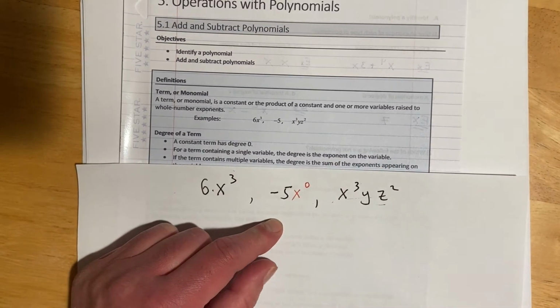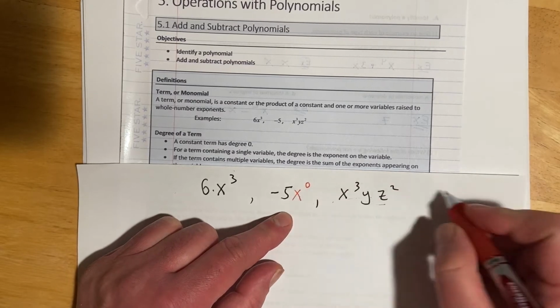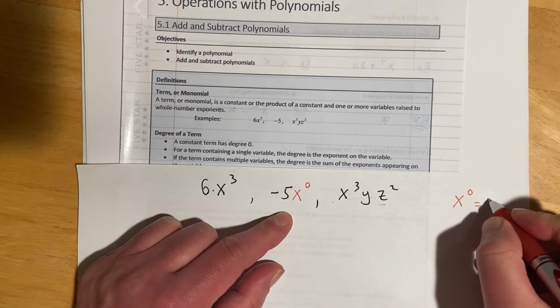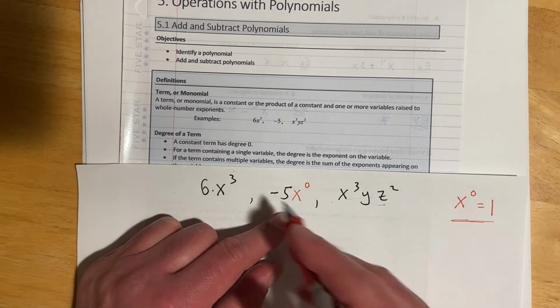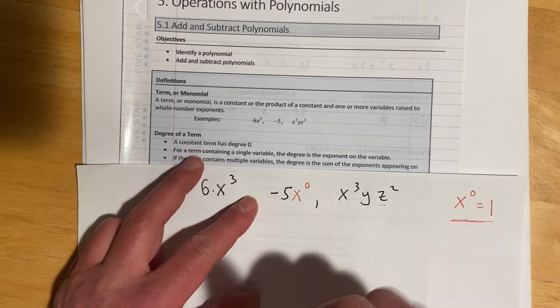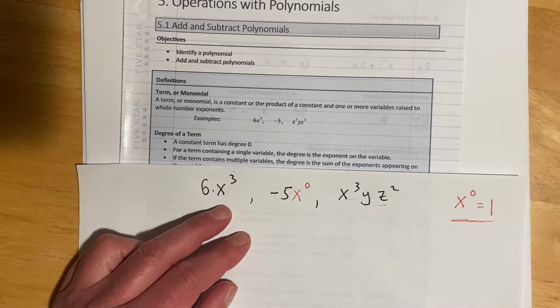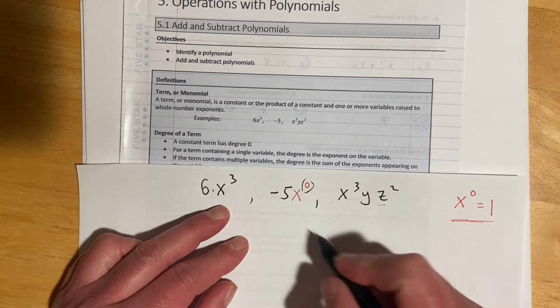But here's the how come that's coming up. It turns out there's an invisible x to the 0 right here, and anything to the 0 is going to be 1. And we'll see that when we get to the next chapter with exponents. For right now, I'm going to leave it a little bit more as a definition, but we'll make better sense of this in chapter 6. But so constants are degree 0.